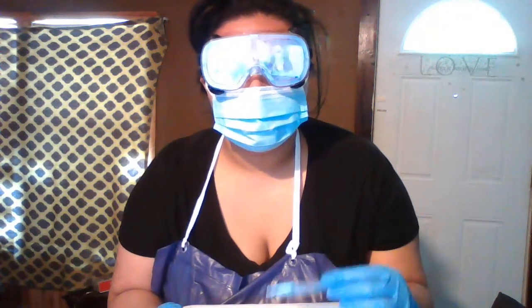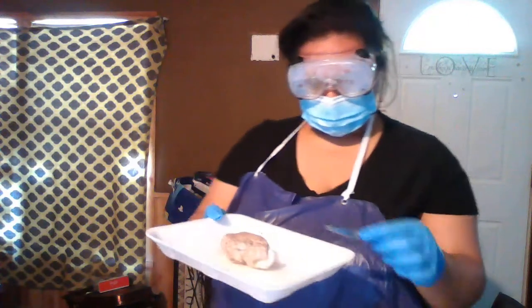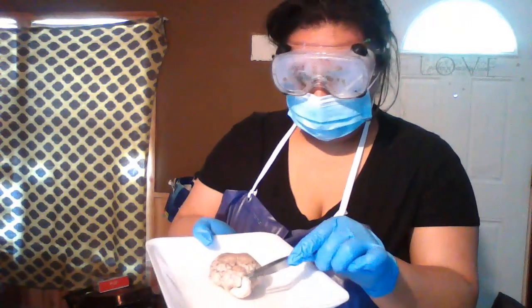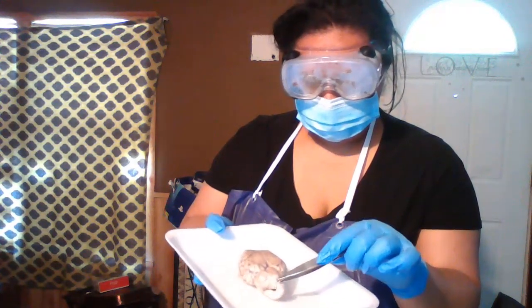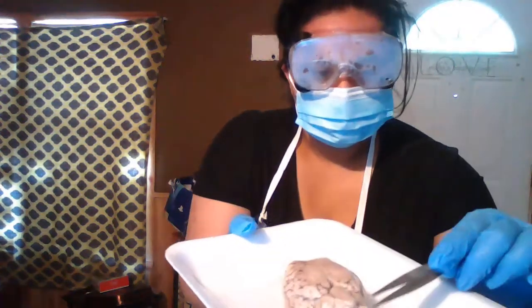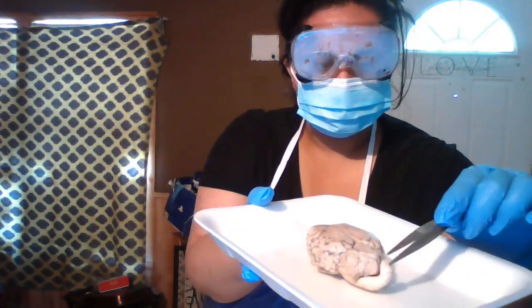Okay. Next it says place the brain ventral side down to view the dorsal side of the organ. It says note the pia mater extending downward into the sulci on the superior and lateral surfaces. Down here towards your brainstem, your spinal cord, there is like a sleeve. That is your pia mater.